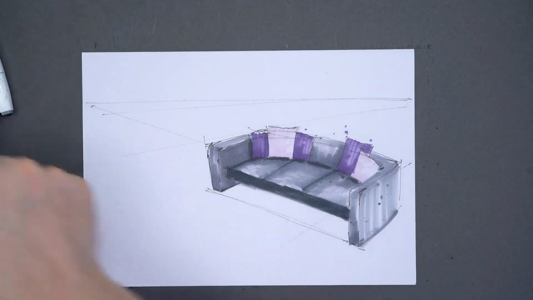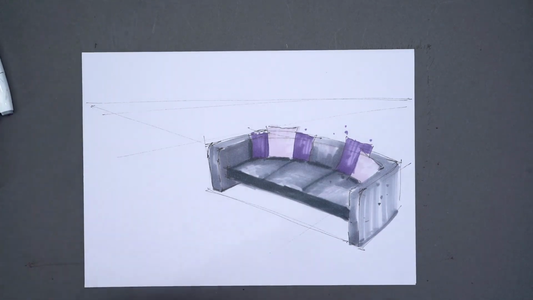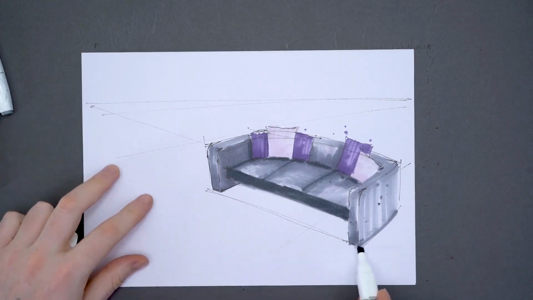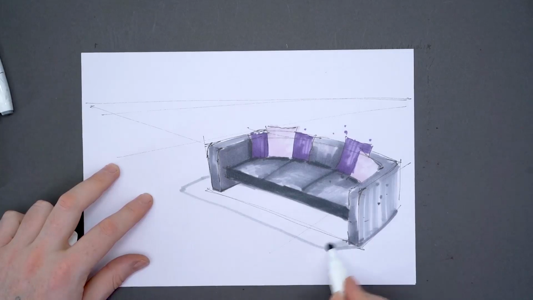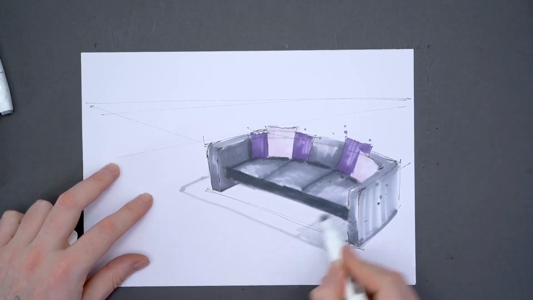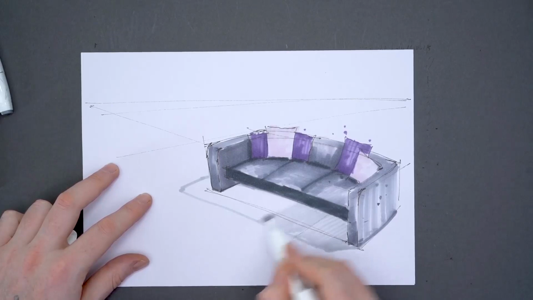So when you're designing something like this, you cannot just do it super fast. And you need to spend time on it and do a lot of detail and render it very well.